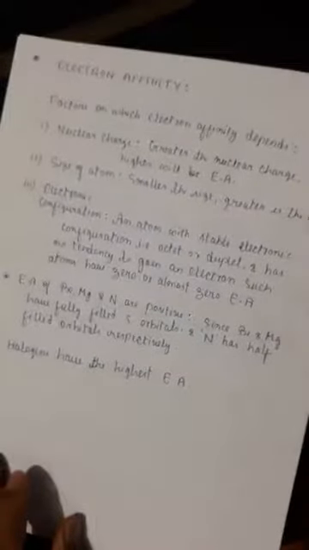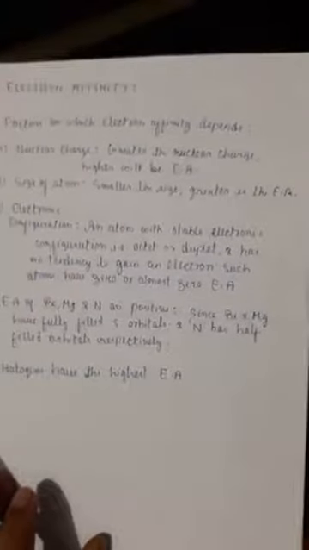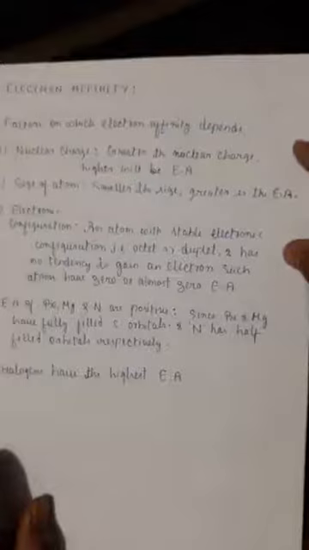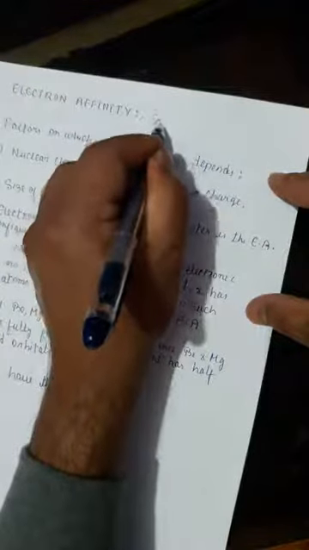Now let's move on to the next property, that is electron affinity. So what is electron affinity? You can say this is just the reverse, or just the opposite, of ionization energy. In ionization energy we need energy. Here we don't need energy. The energy will be released. You have to remember.